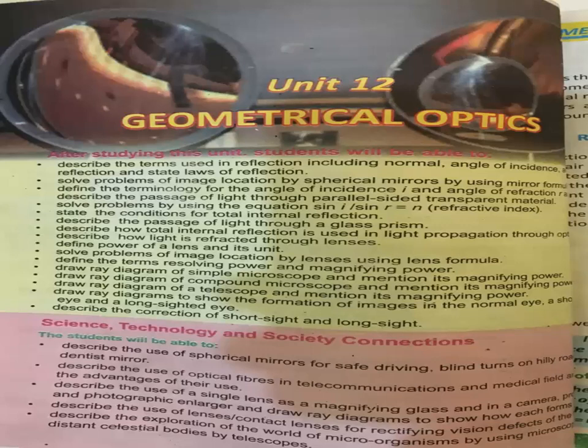The fifth MCQ: the index of refraction depends on which thing? A choice is the focal length, B choice is the speed of light, C choice is image distance, and D choice is the object distance. The right answer is B choice, the speed of light.